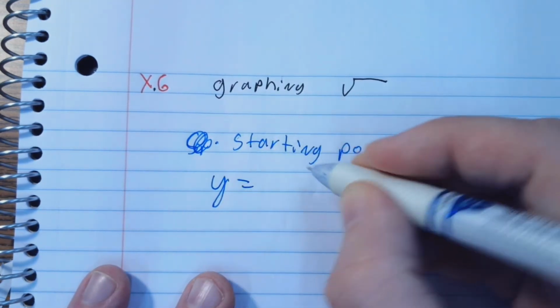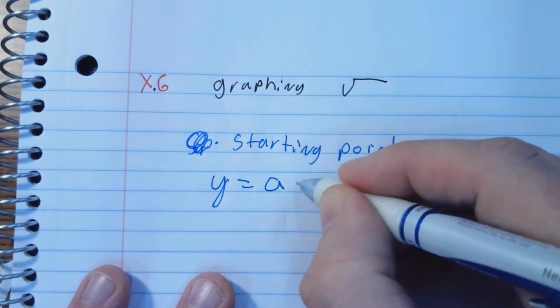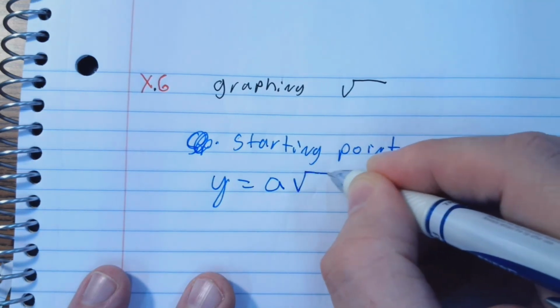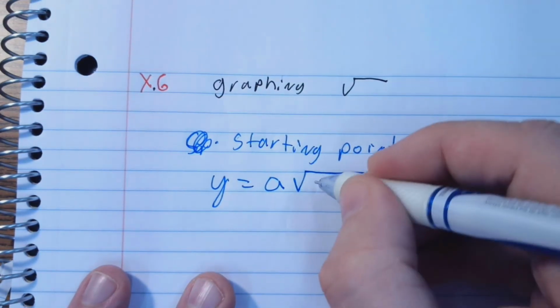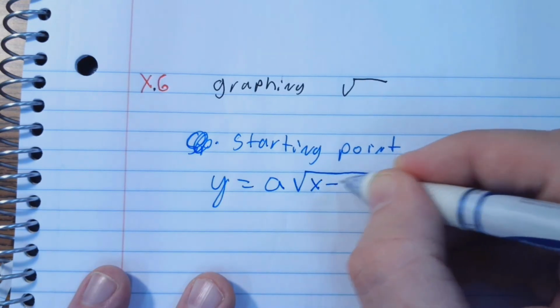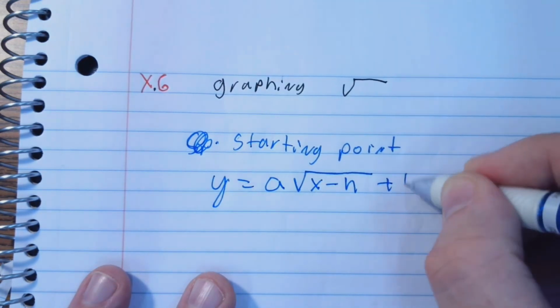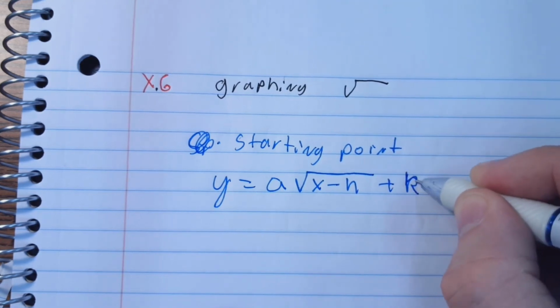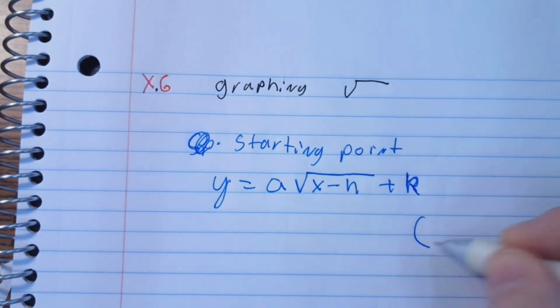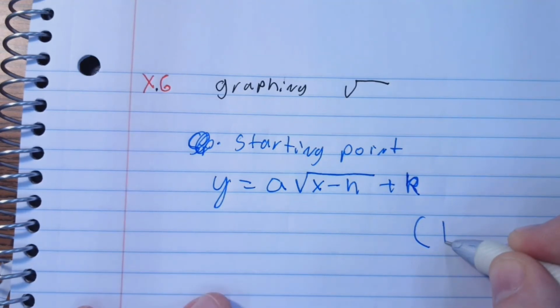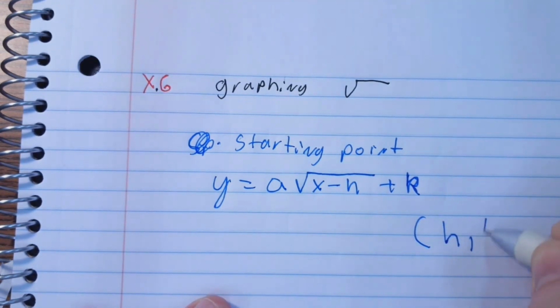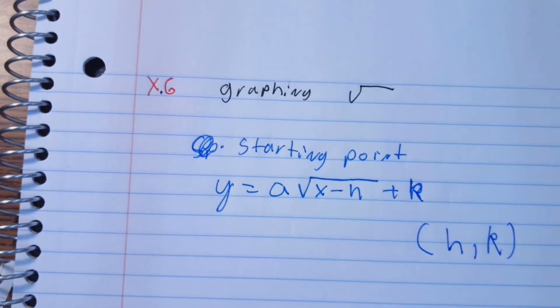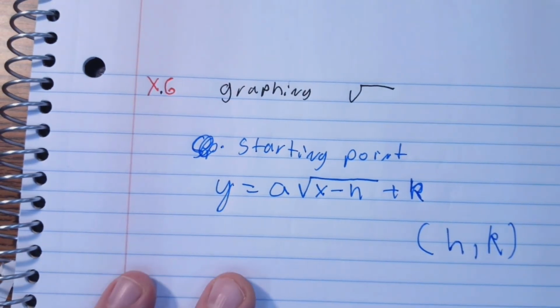Y equals A times (x minus h) plus k. And that's my K. Your starting point is going to be (h, k). Okay.